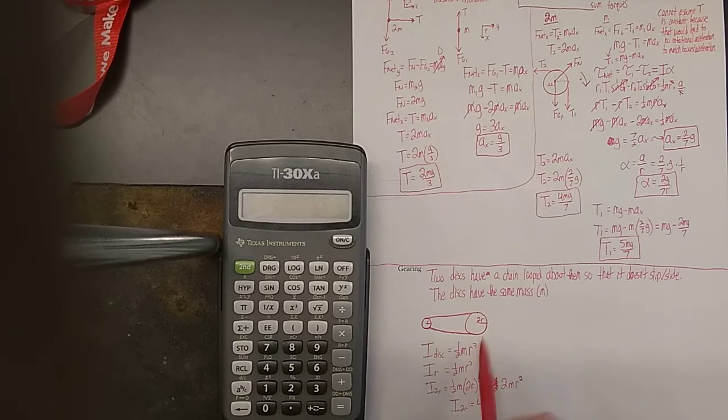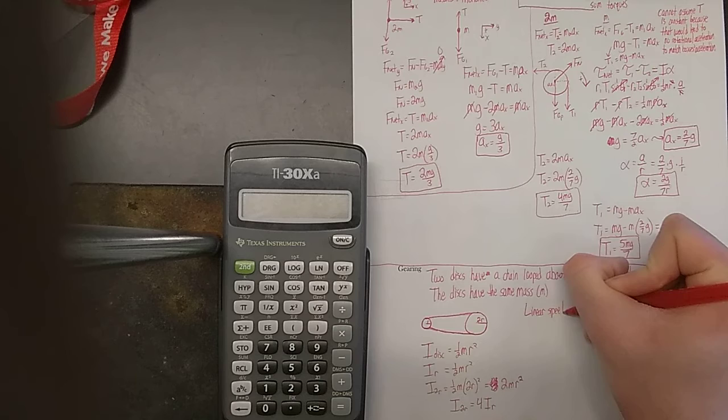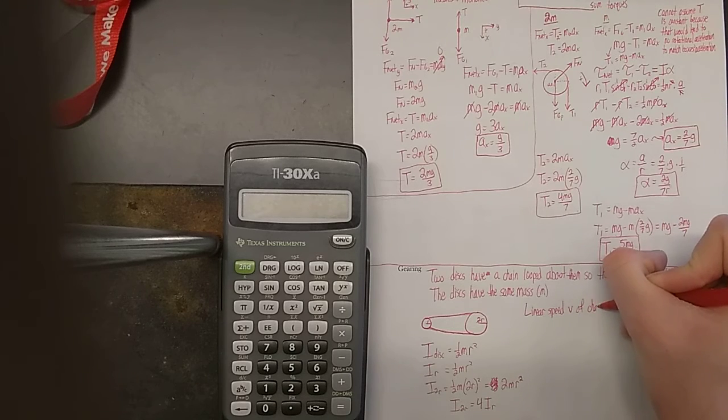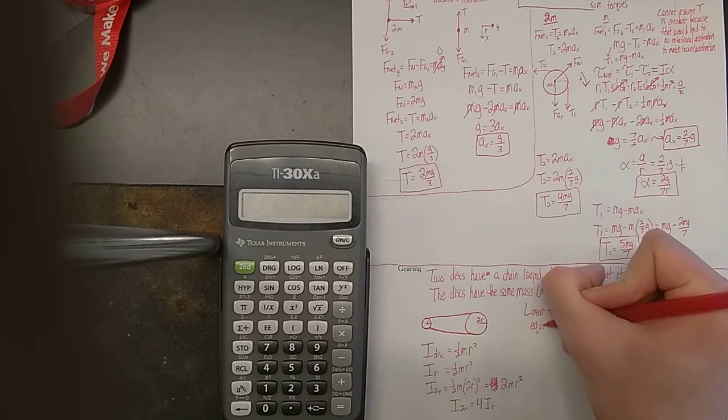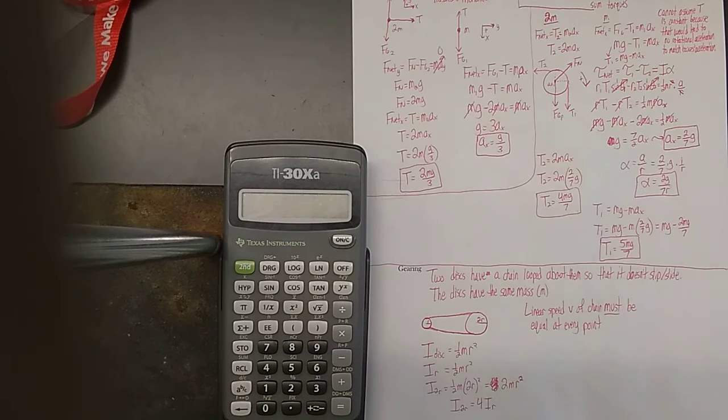Now, as far as a comparison of their rotation rates and their speeds, we need to remember the following fact. The linear speed, v, of the chain must be equal at every point. The speed of this chain as it goes around must always be equal at every single point. Why? Because otherwise you would have the chain slipping and sliding. You would have it bunching up in some places and then sliding along the disk in other places. That's not what happens. This chain must have the same speed at every single point.